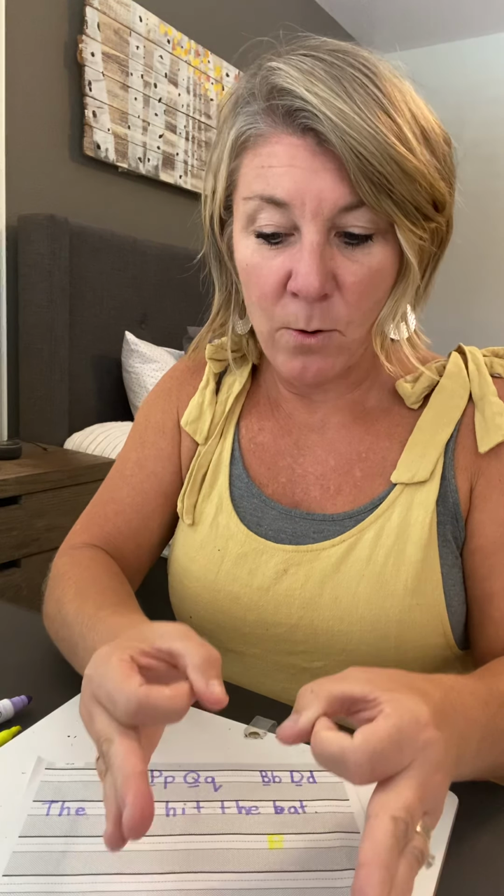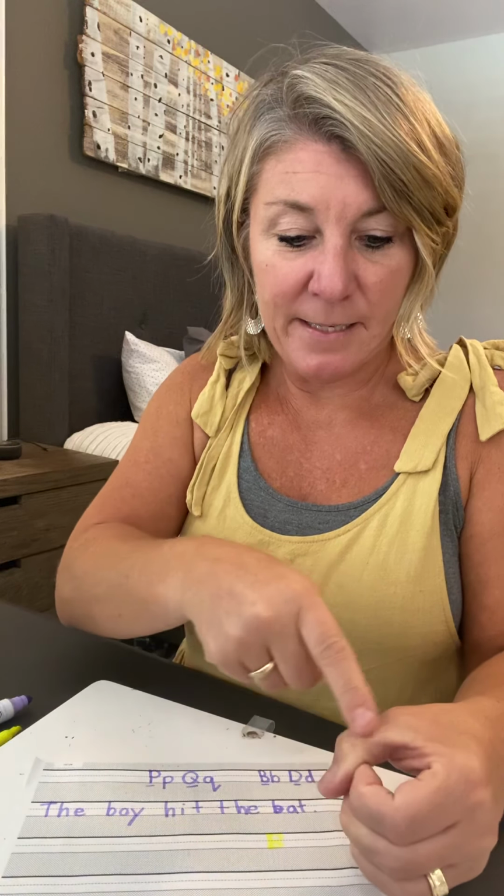The other thing is if they hold their hands like this in front of them, with their wrists not turned, this is a P.